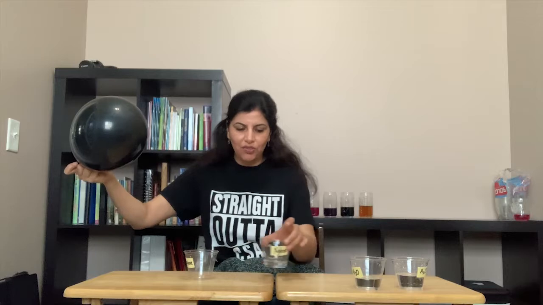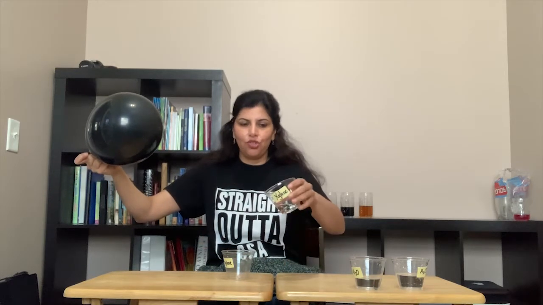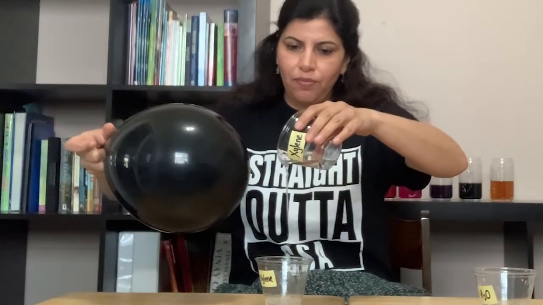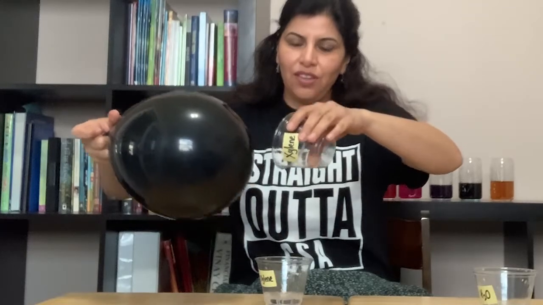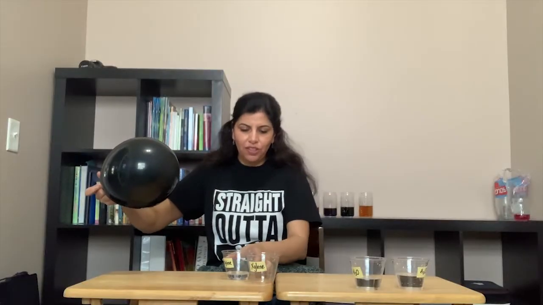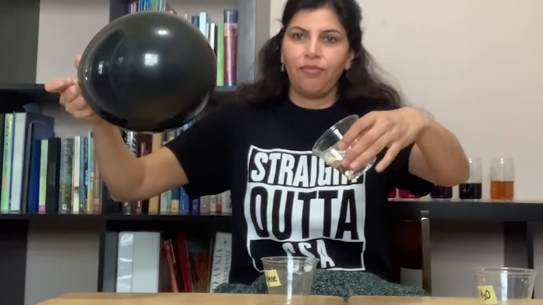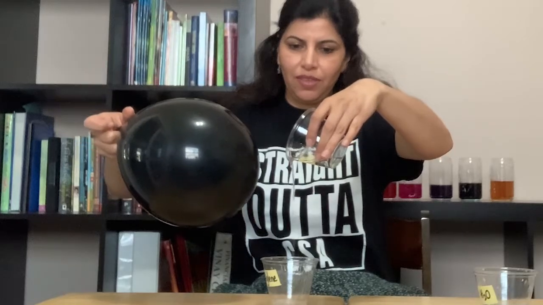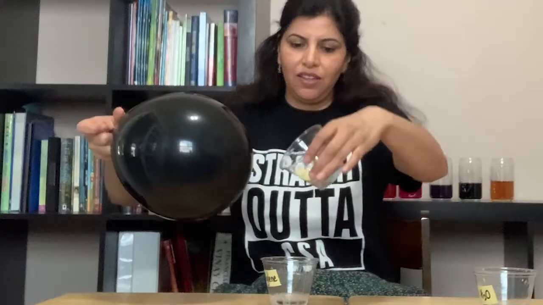Right, so here I have another balloon which has also been statically charged, and I'm going to make a stream of xylene and bring this balloon close to it to see if the stream bends. So as you can see, I don't see any difference. There is no bending that I observed. I'm going to show you again. And as you can see, it's not affecting the balloon.